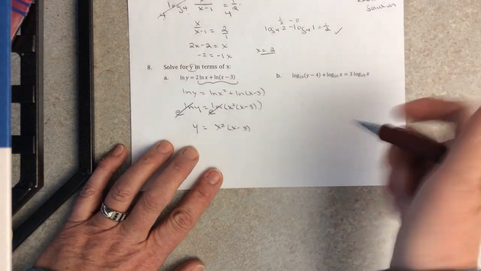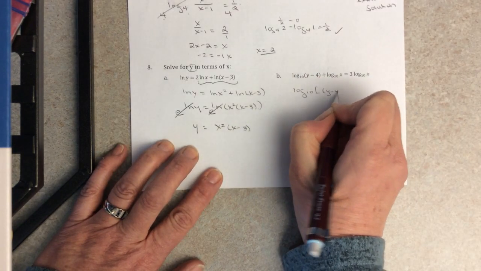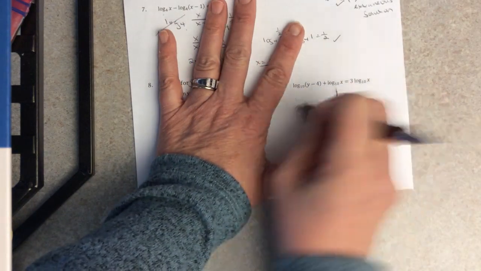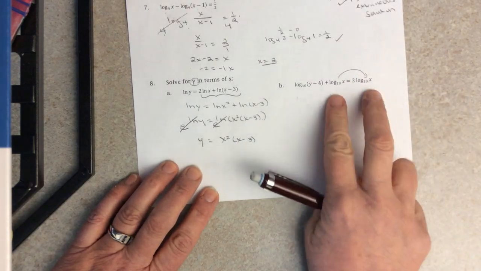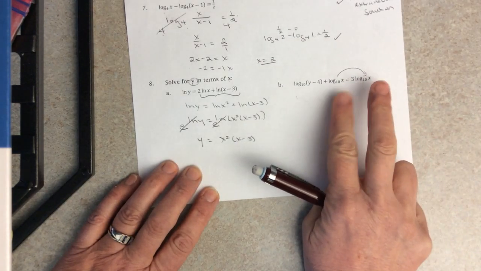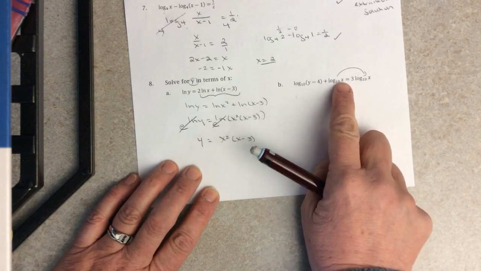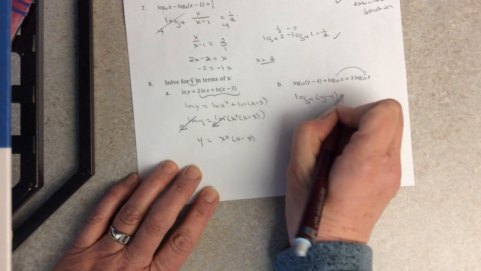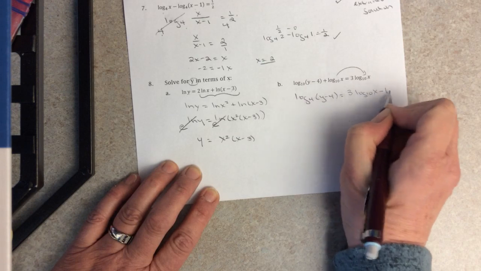Same idea here. I can pull my two logs together. Nope, don't want to do that yet. I caught myself. The reason I don't want to do that yet is I want to get my arguments the same. So I want to use the same kind of variable before I start pulling things together. This is a y and this is an x. So let's leave the y's on the left and move the x's to the other side.